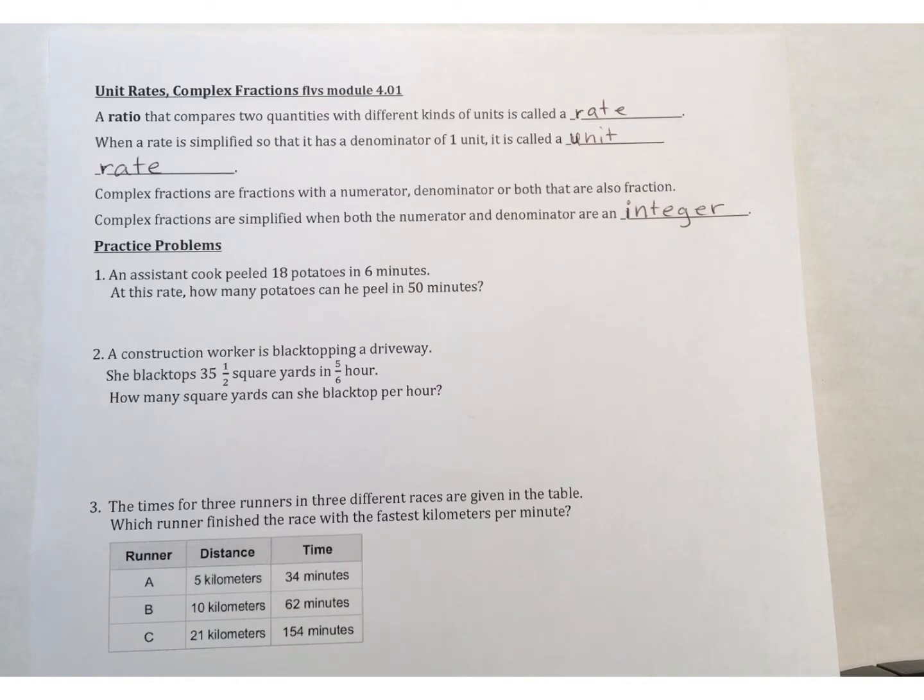The first practice problem says an assistant cook peeled 18 potatoes in 6 minutes. At this rate, how many potatoes can he peel in 50 minutes? So we're going to start by taking this rate and writing that ratio.